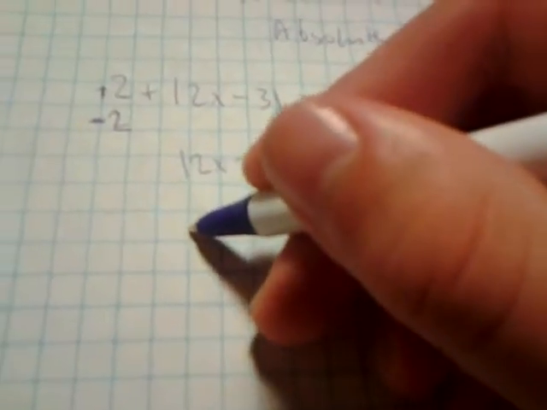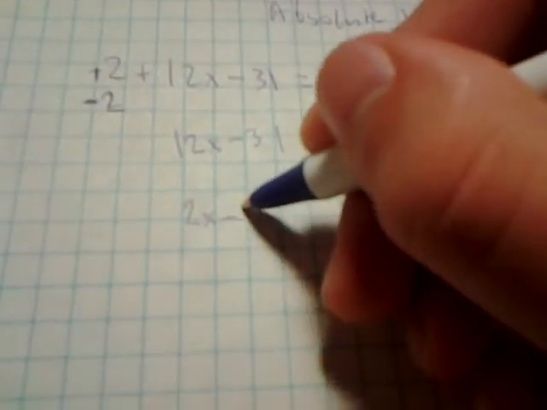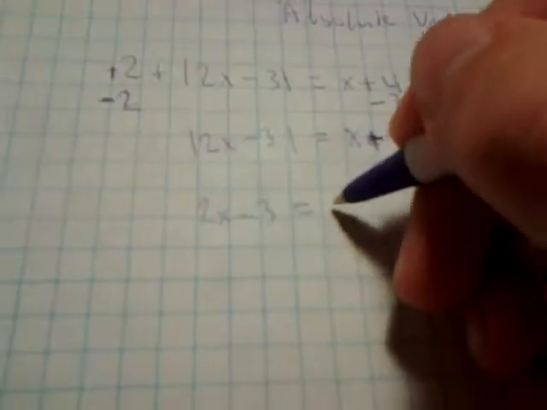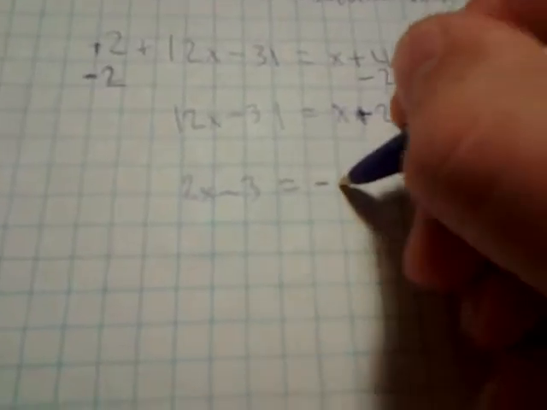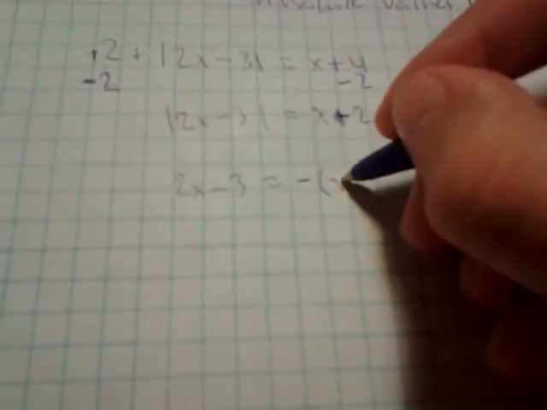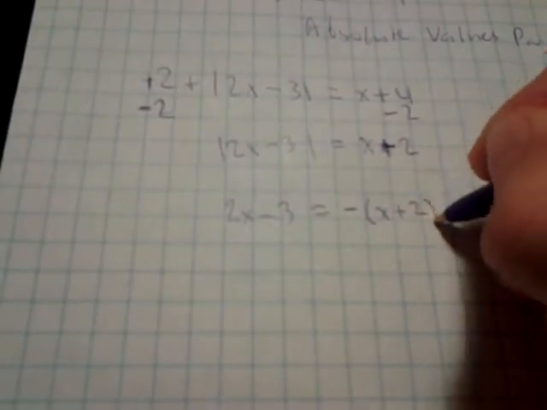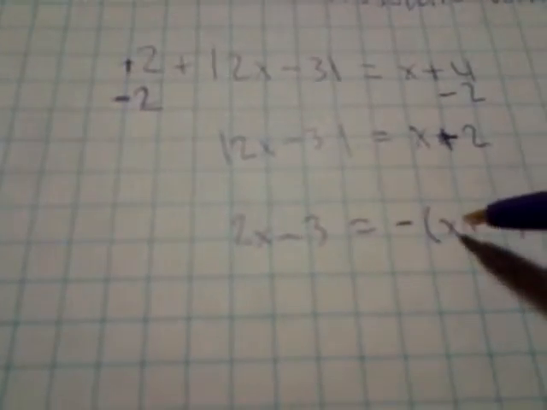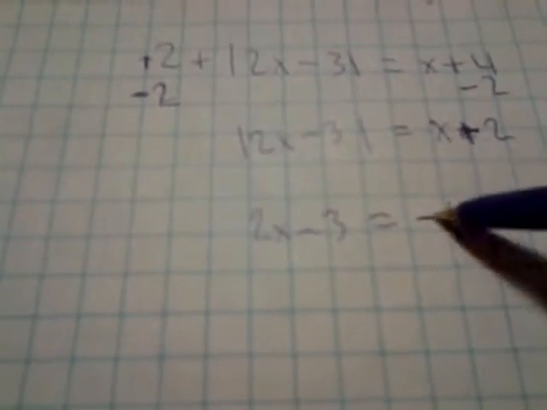So there can be a positive form answer, and a negative. So we have the positive right here, and then the negative form is going to be 2x minus 3 equals the negative, in parentheses, x plus 2. We do it like this so we know that the negative goes to both the x and the 2, not just the x.